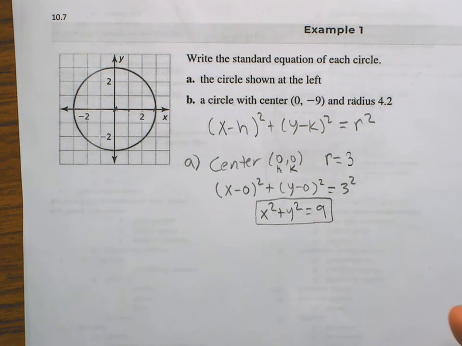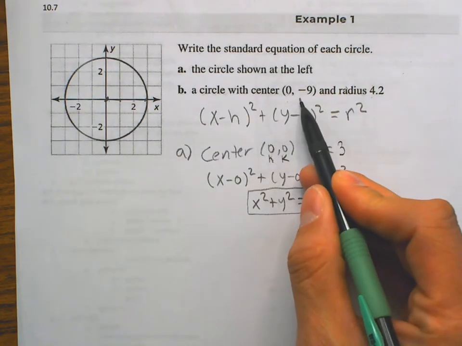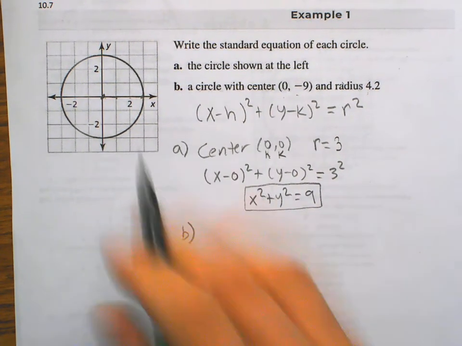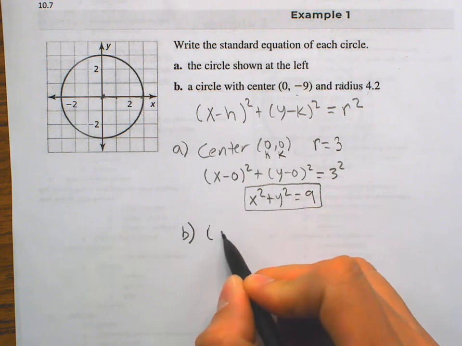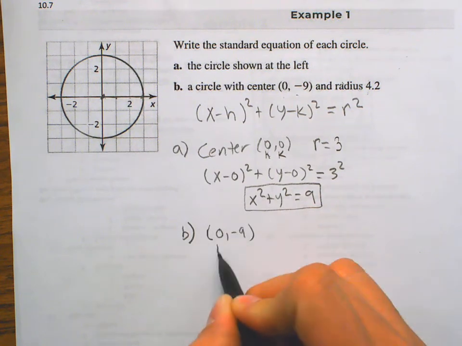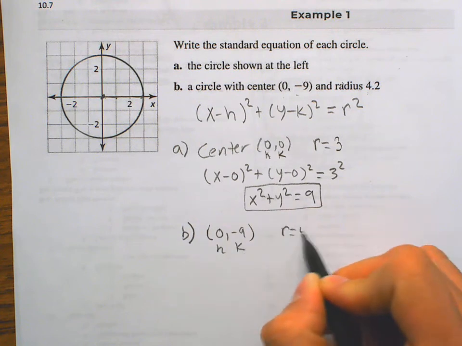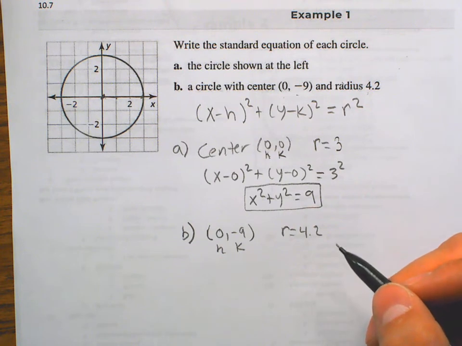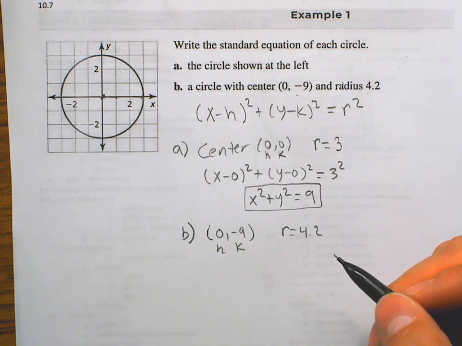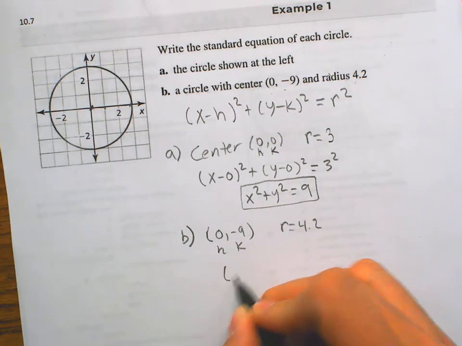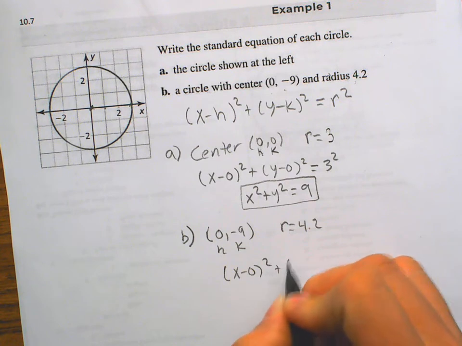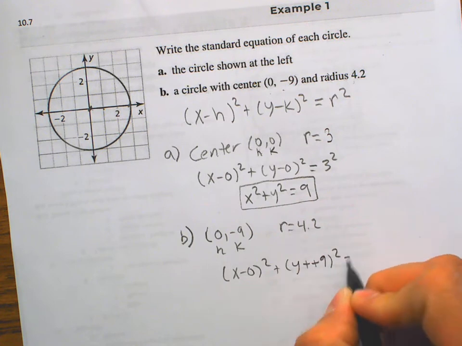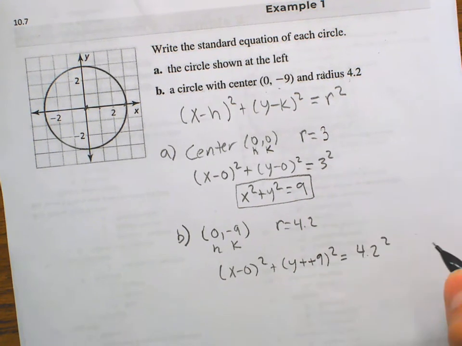For the next one, we do have the center of the circle and we do have the radius of the circle. We're going to do exactly the same thing. Our center is at (0, negative 9), that's my h and my k, and my radius is 4.2. We simply substitute those values into the equation. That gives me (x minus 0) quantity squared plus (y minus negative 9), and we have to be careful because that turns into a plus, equal to 4.2 quantity squared.